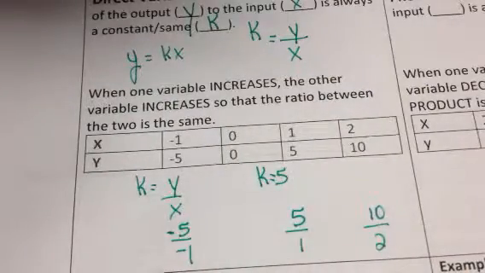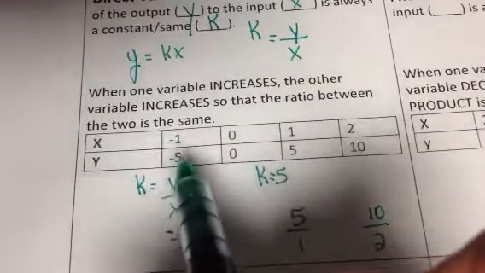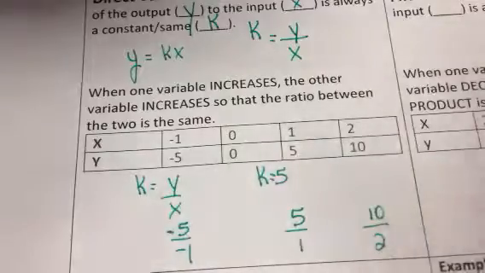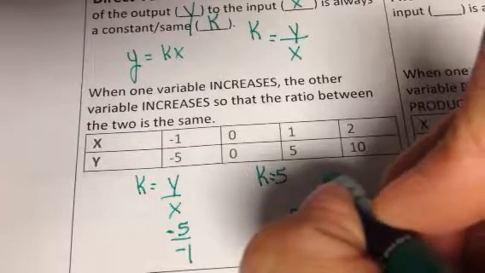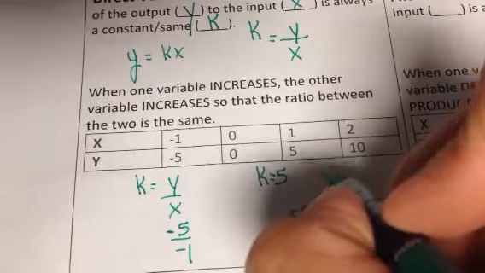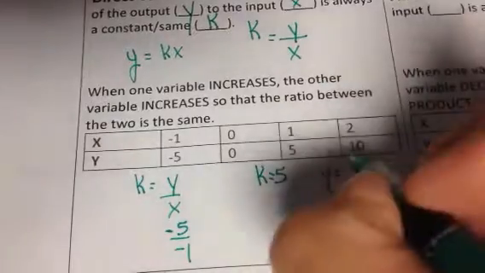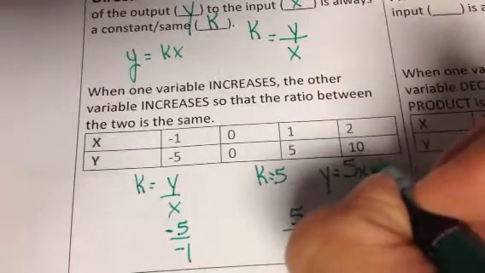So when I look at this equation, it's direct variation because when I compare the ratio of the y to the x's, I always get the same constant amount. I always get 5. And then I can write the equation for my direct variation. And again, an equation is y equals, and then the other stuff. So this would be y equals 5x.